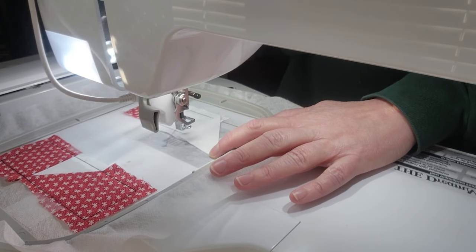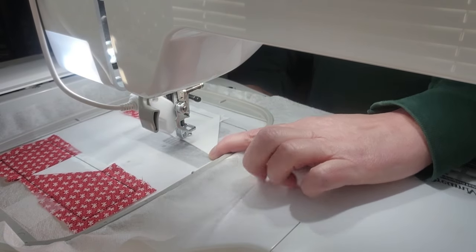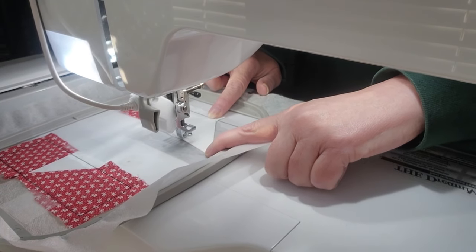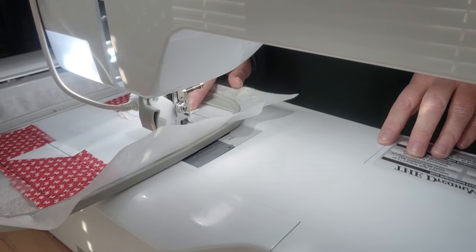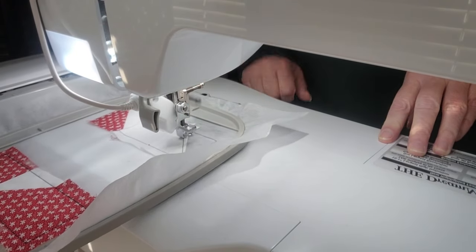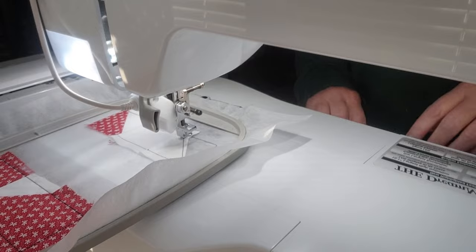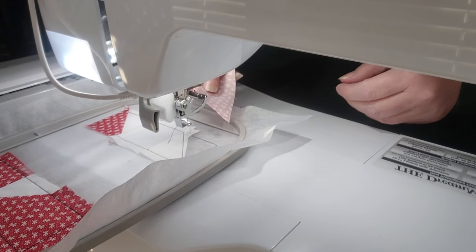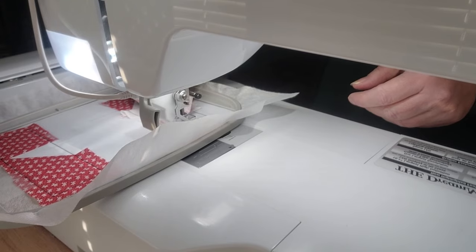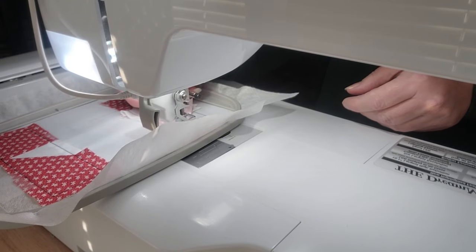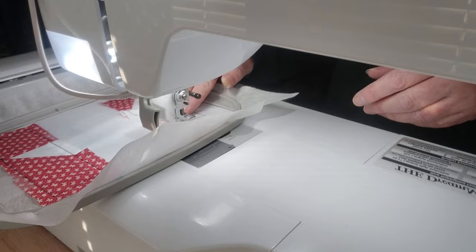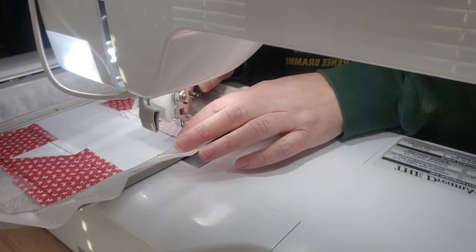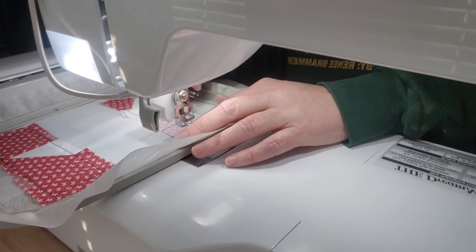Now I'm going to flip this, and I'm just holding it in place with my finger right here until it starts to move around. There we go. And there's that. And then I'm going to lay my red piece right on top. Right like that, right side down, just like we did with all of our other ones. And we are going to make sure we've got that in place.